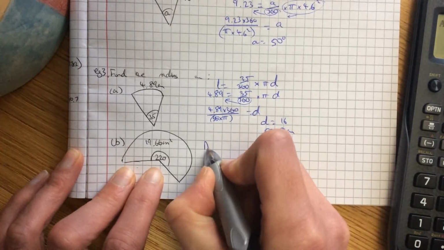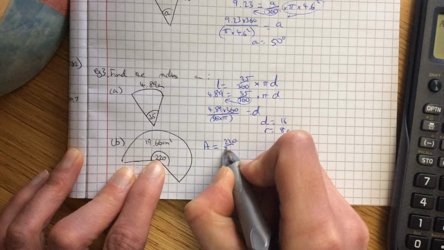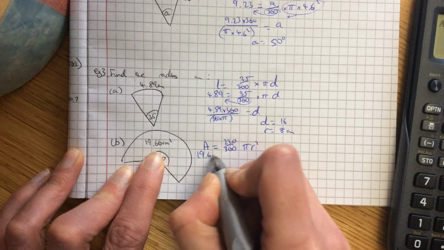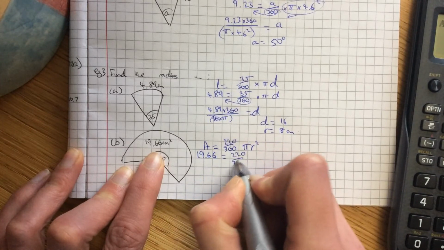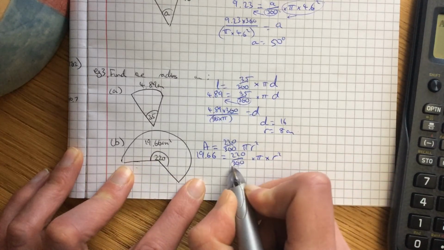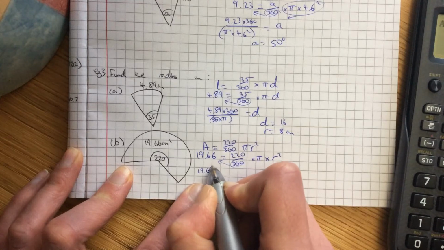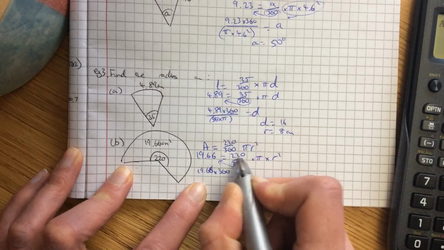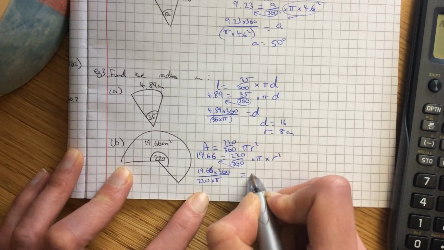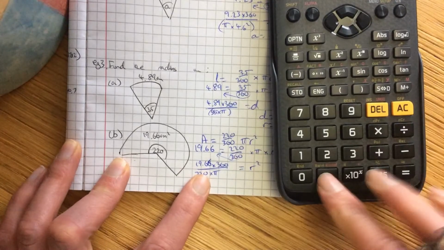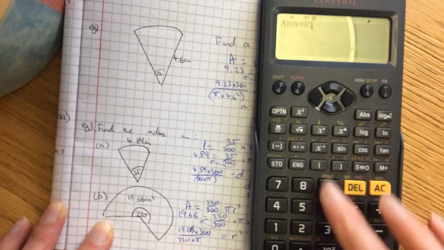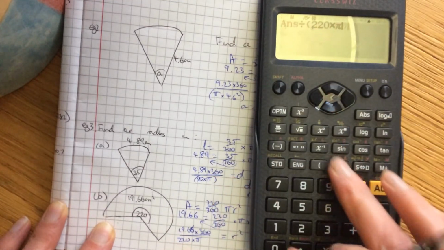And the last one, area is 220 over 360 times pi r squared. You're told the area is 19.66 times pi times r squared. Now if you bring this across, it becomes multiply times 360. See your 220 and your pi, they're both dividing when they come across, and you're left with r squared. So 19.66 times 360 equals, divided by, open brackets, 220 times pi, close brackets.